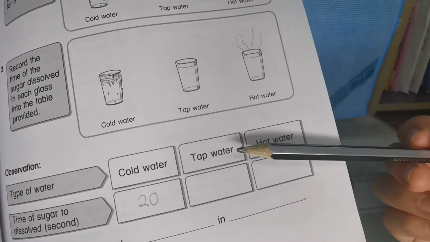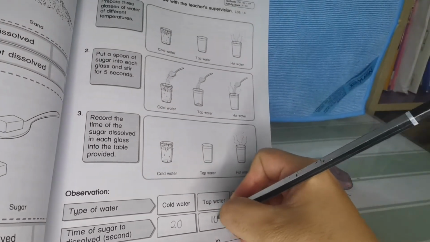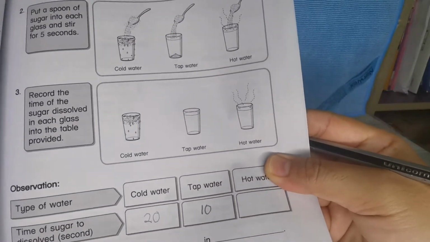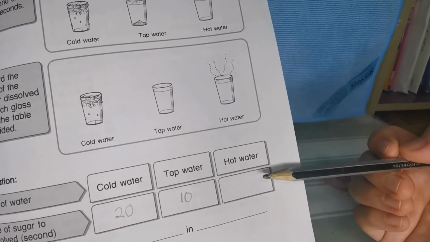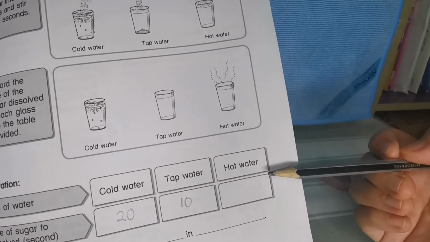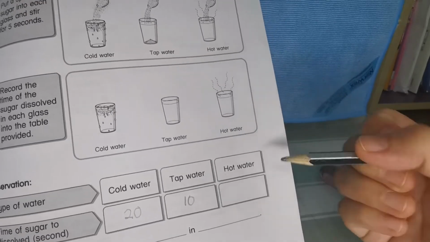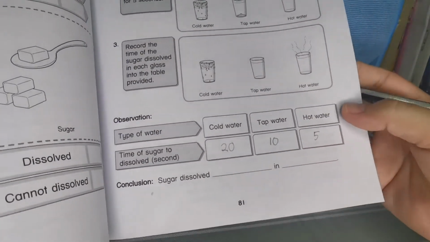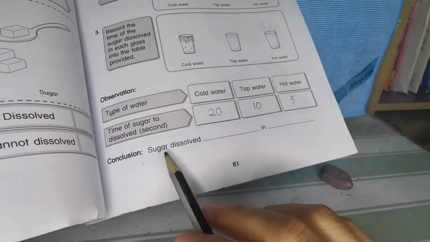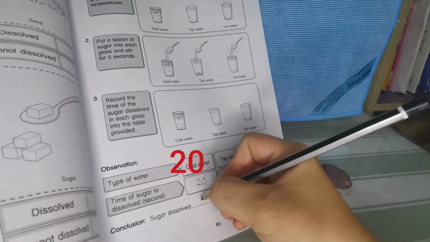Okay. And then we have tap water. Air paip. Okay, yang ni teacher ambil masa lebih kurang 10 saat. Okay, sebab teacher guna gula yang sangat halus. So 10 second. And then hot water, of course lah masa dia lagi singkat. Right, because air panas kita tahu bila kita letak gula dalam air panas, okay, the sugar will dissolve quickly. Okay, so yang ni teacher letak 5 second. 5 second dah dissolve dah. Right. Okay, so conclusion, sugar dissolve quickly in hot water. Quickly.